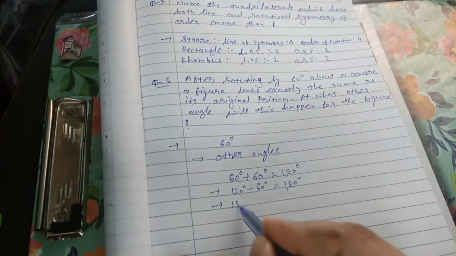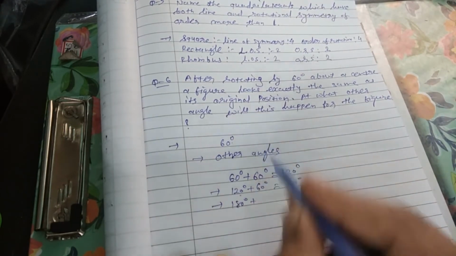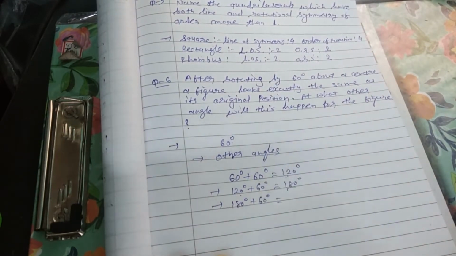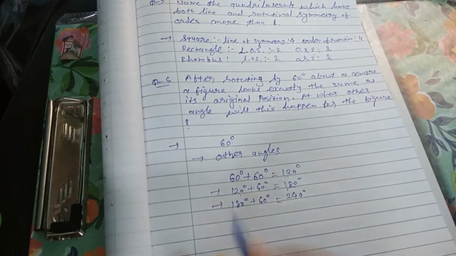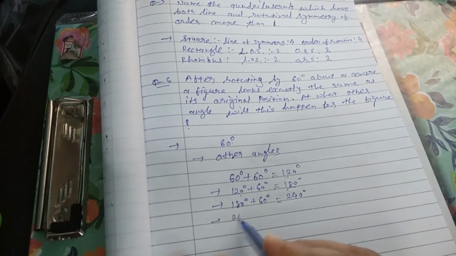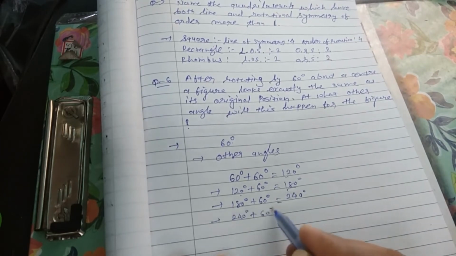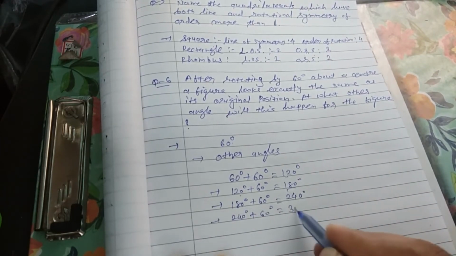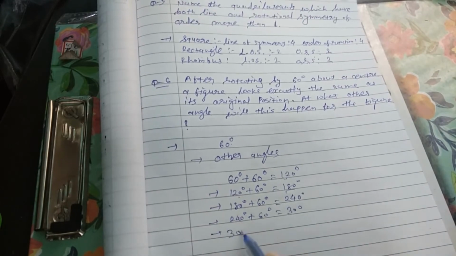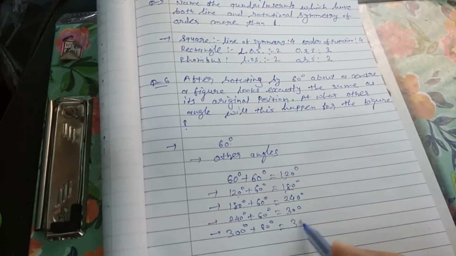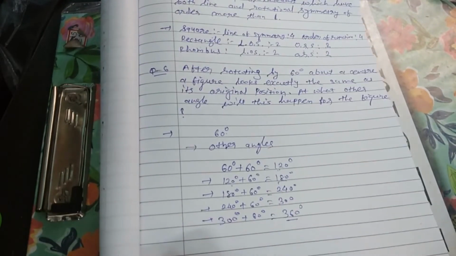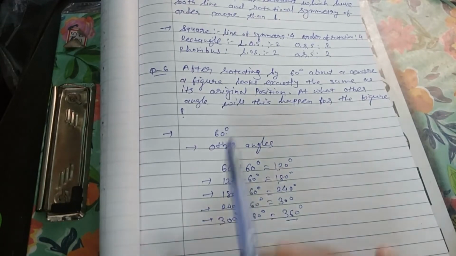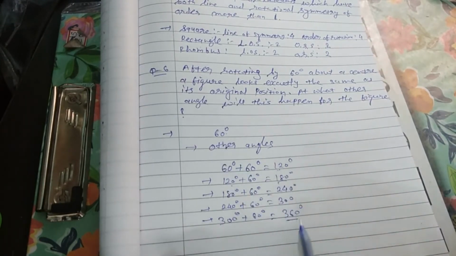Next, at 180 degrees, again 60 degrees, that is 180 plus 60, that is 240, and at 240 we add 60, that is 300, and at 300 we add 60, we get 360, that is a full rotation. So what is the order of rotation? It is of course 6. 1, 2, 3, 4, 5, 6.